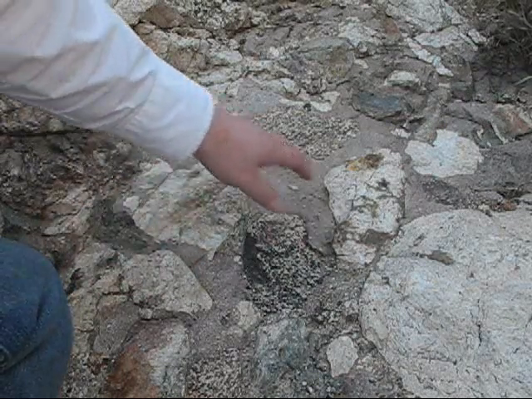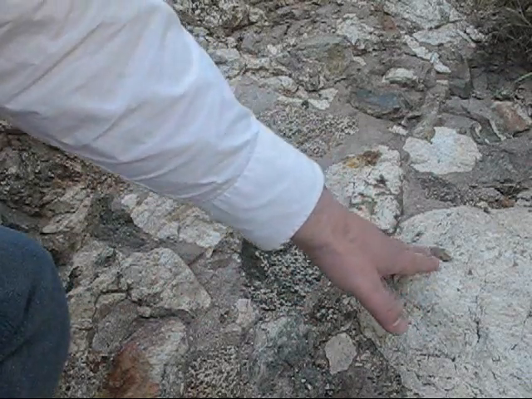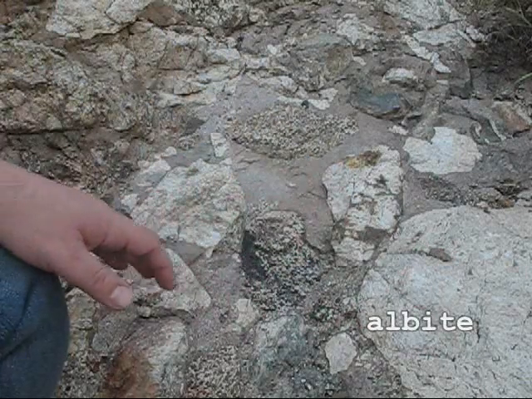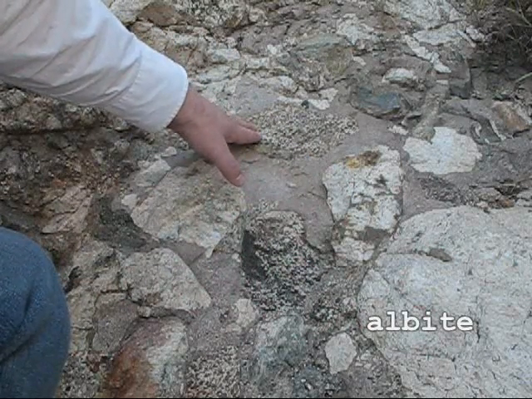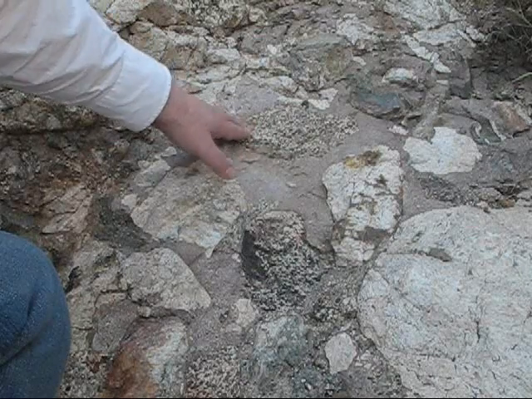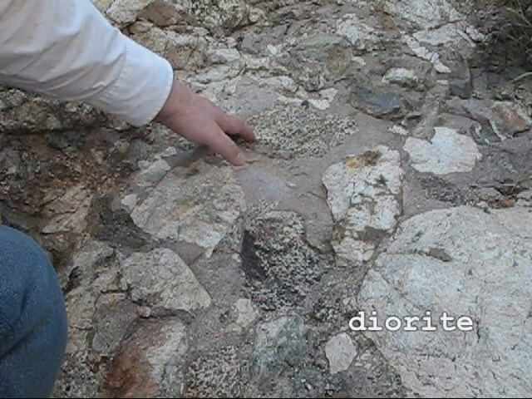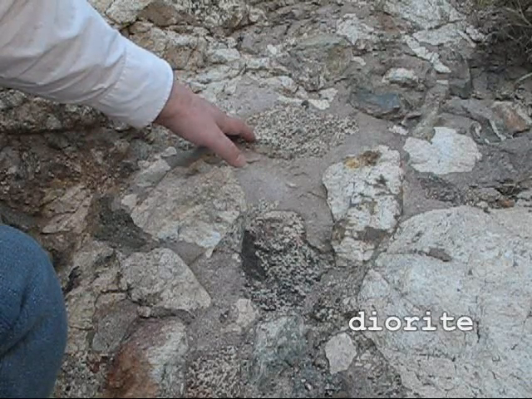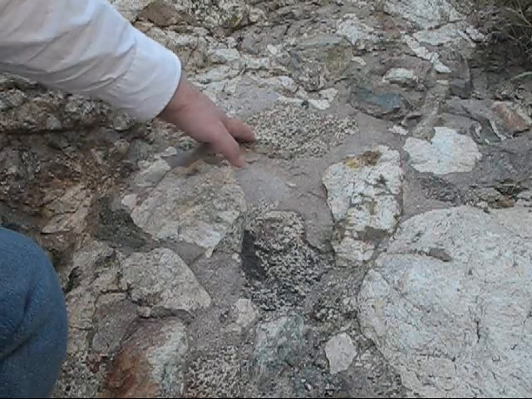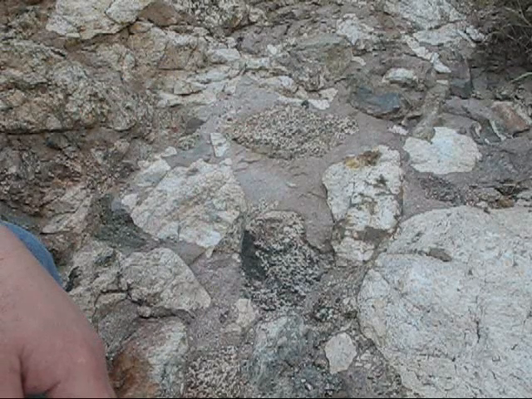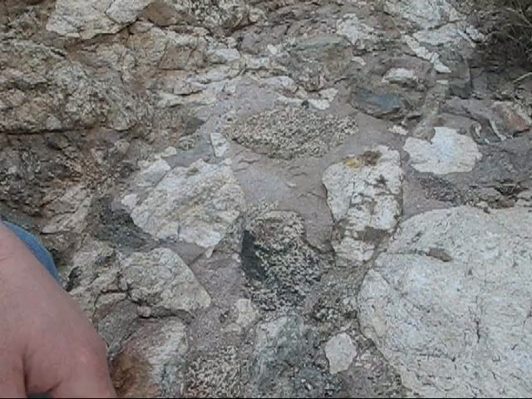And these individual clasts, this light colored rock here is perhaps some albite, and this is some granitic type rock, or maybe some diorite. These are types of metamorphic rocks and igneous rocks that are present to the south in the San Gabriel Mountains.